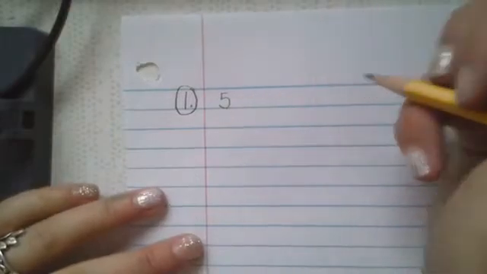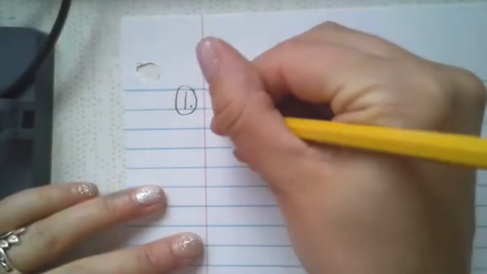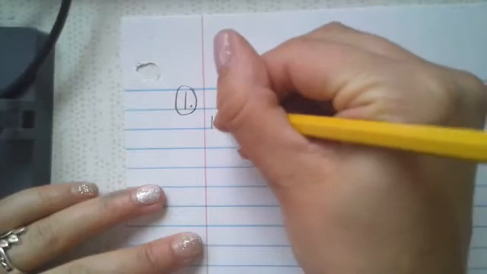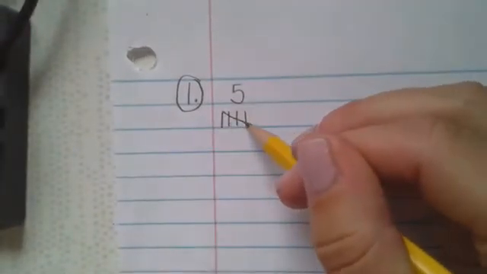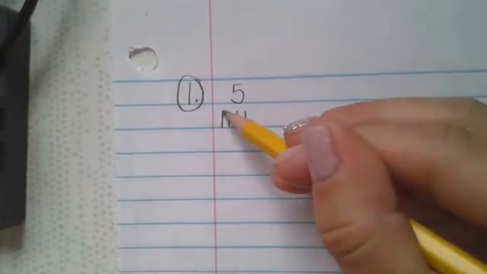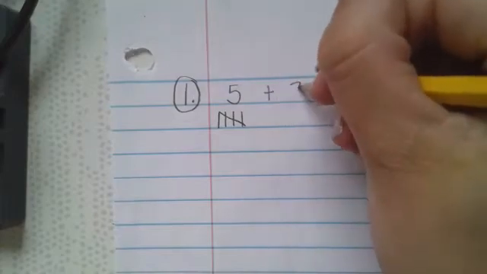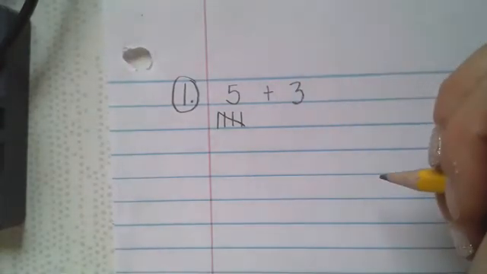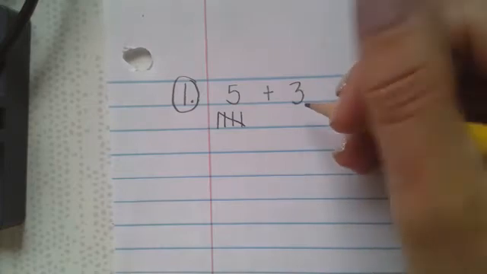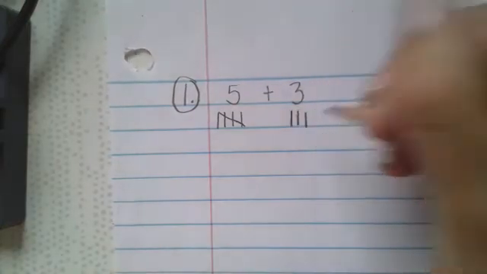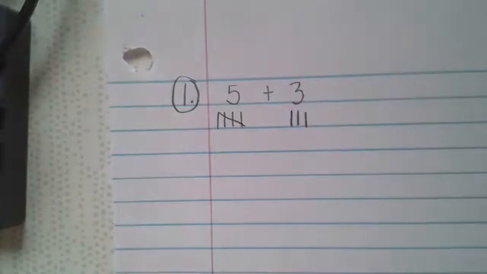So we have 5. We're going to put 5 tally marks underneath. 1, 2, 3, 4, 5. So remember, when you make a tally of 5, we make 4 straight lines. And on the 5th line, we connect from the top to the bottom. 5 plus 3. Let's put 3 tallies underneath that number 3. If I'm going too fast, you can always pause it. 1, 2, 3. So pause the video if you need to.